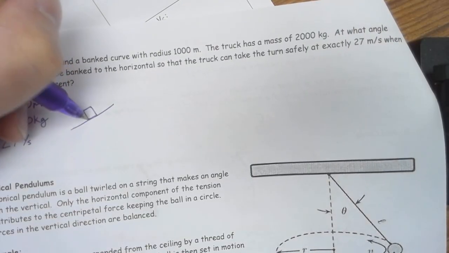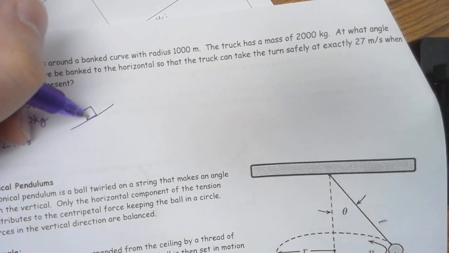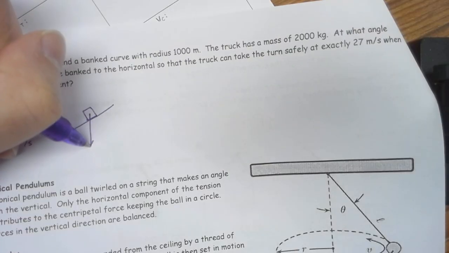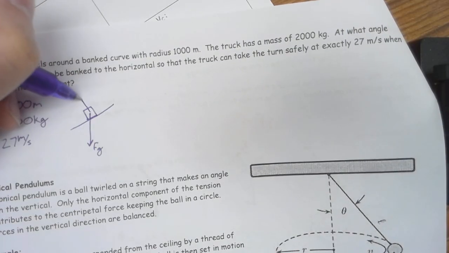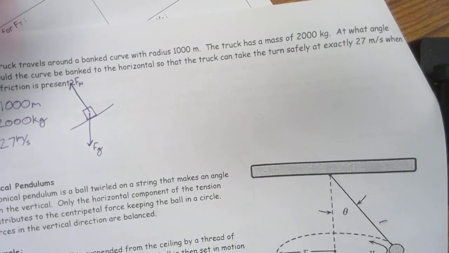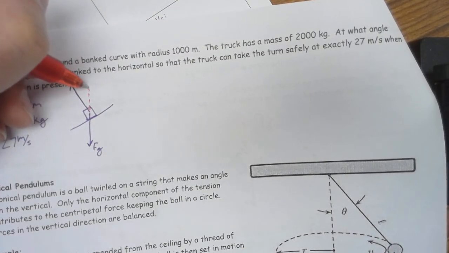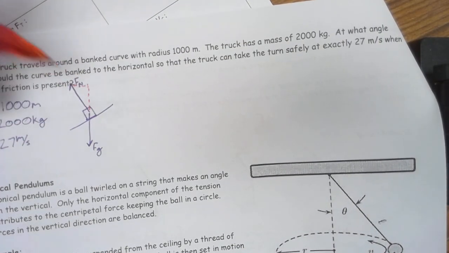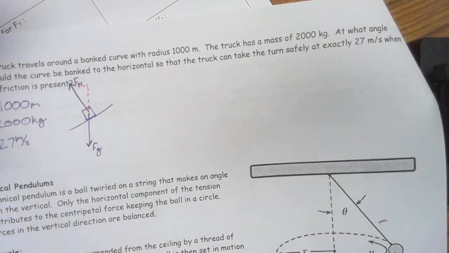If we're on this banked angle, what two real forces are we worried about? Force gravity and force normal. I'm going to draw that extra long so that when I split it up, the height of it equals gravity, and the side to side is my centripetal acceleration.